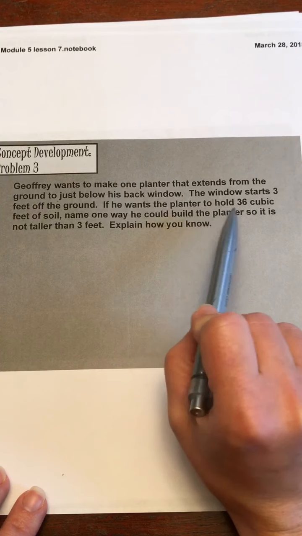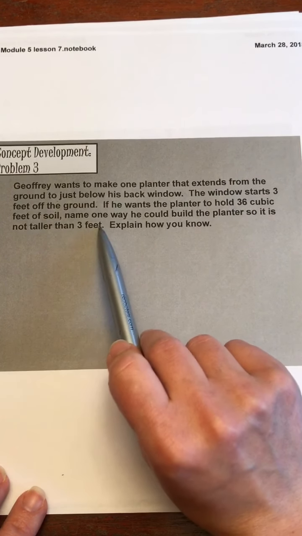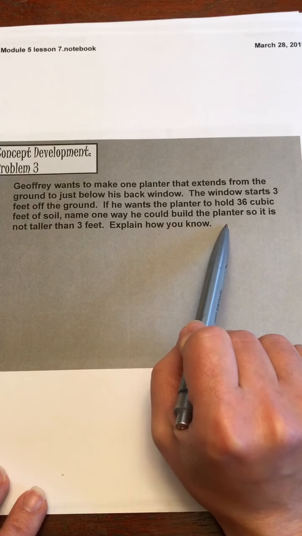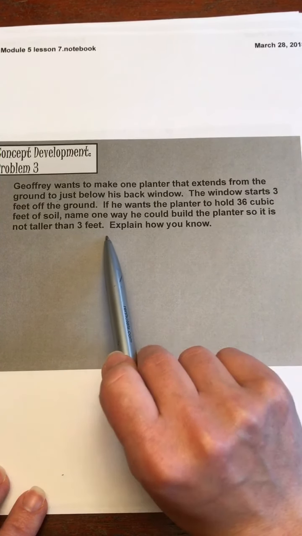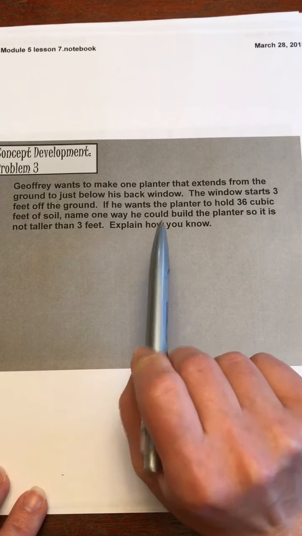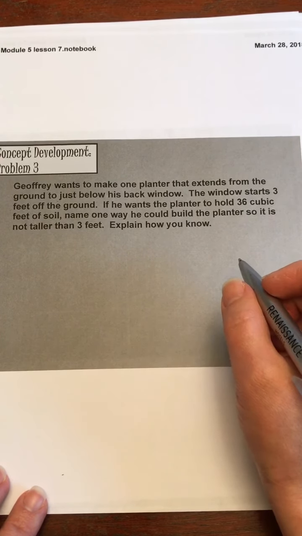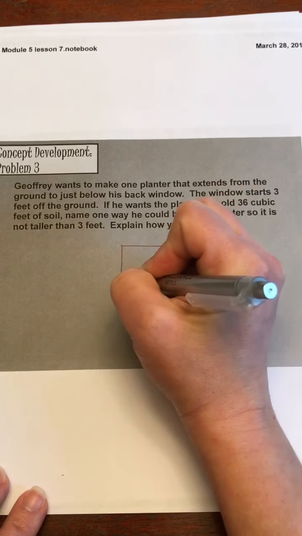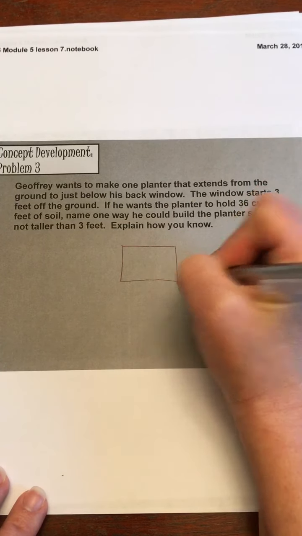If he wants the planter to hold 36 cubic feet of soil, name one way he could build the planter so it is not taller than 3 feet. Explain how you know.